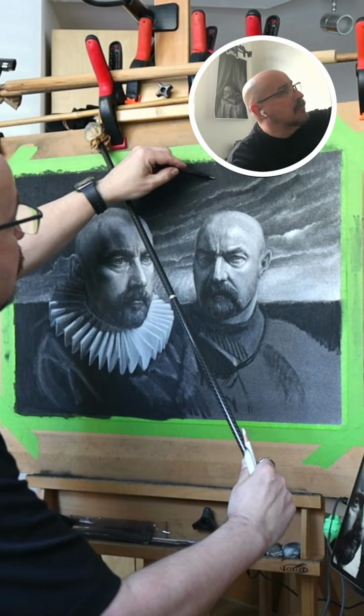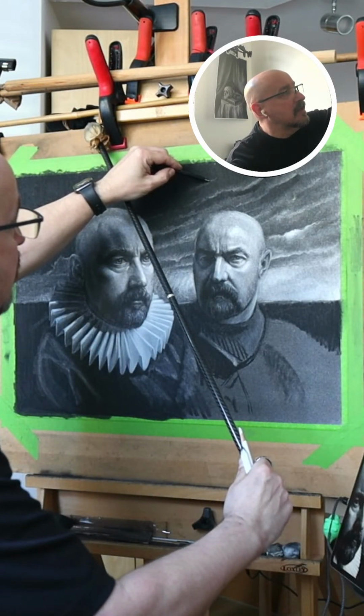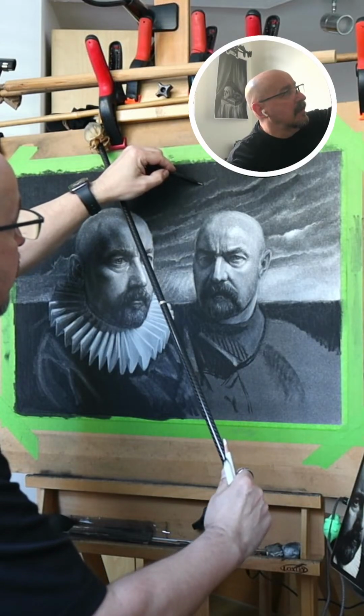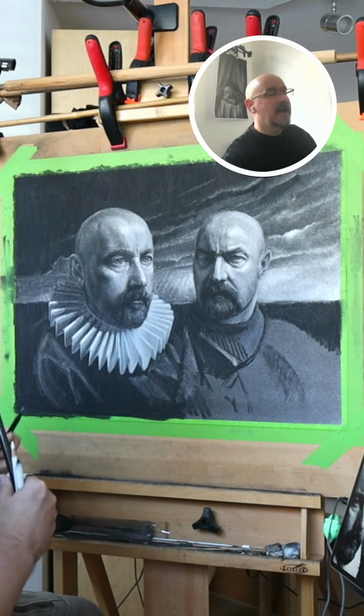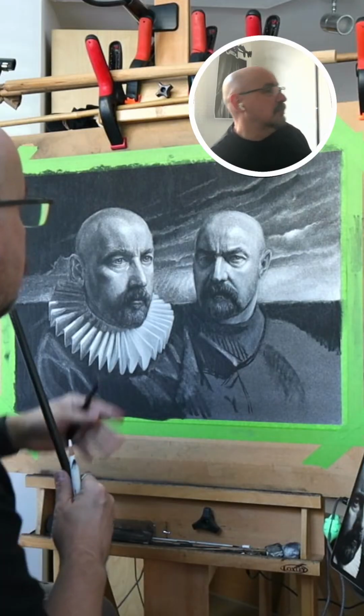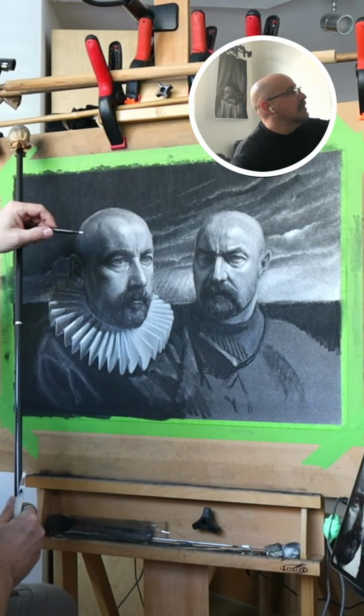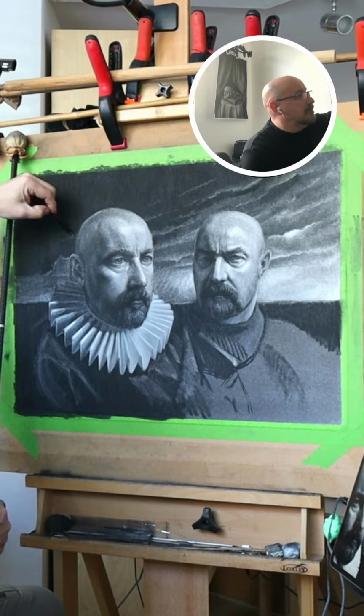But I'm trying to keep it a little bit looser. It's so easy to get bogged down in detail. For this type of portrait and my style, I like the mix of the loose impressionistic styles and the tightness of the academic style. So we're just trying to get that balance right. And again, that forms part of the whole overall composition of the piece.